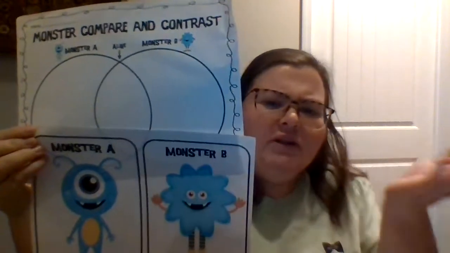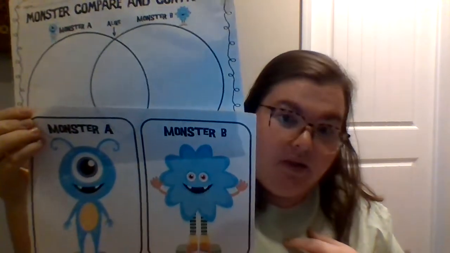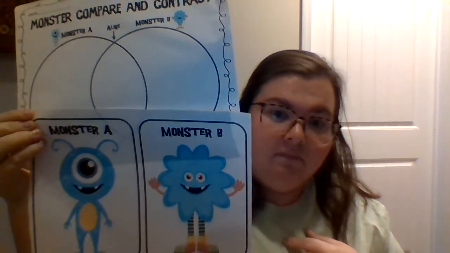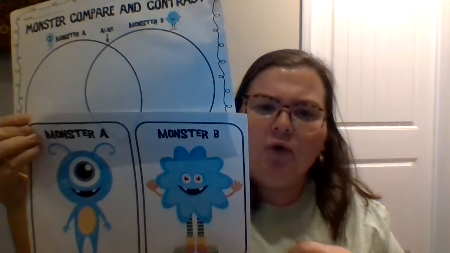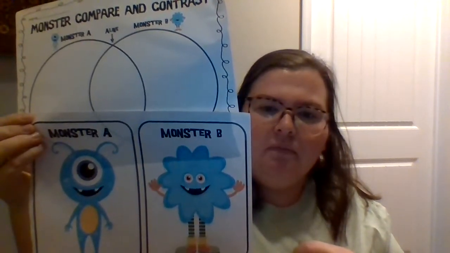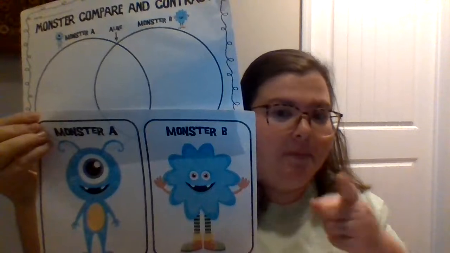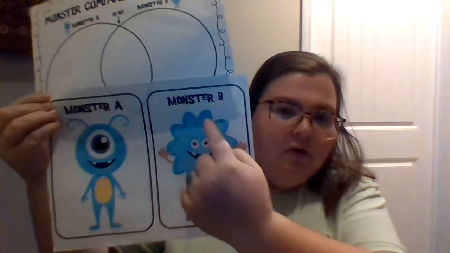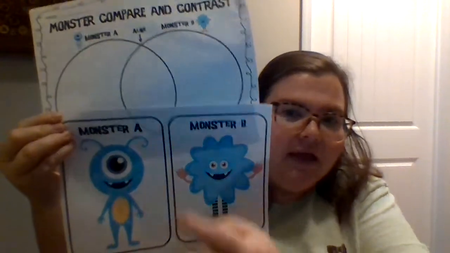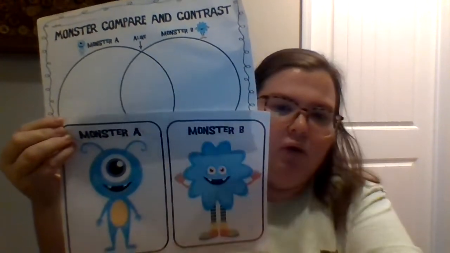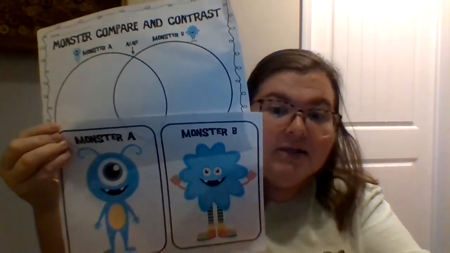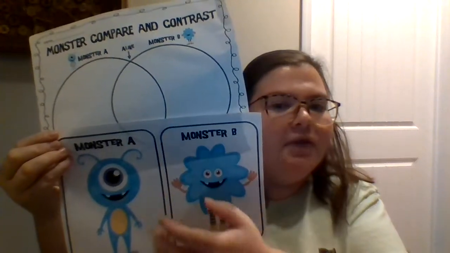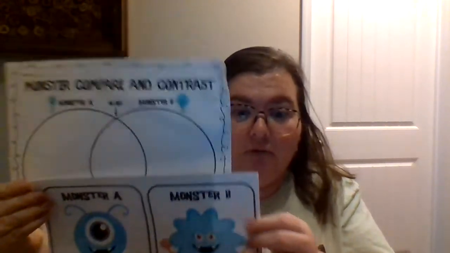Now in the middle, let's find something that's the same about them. Tell your parent or whoever you're with right now. I bet you were right. But what I was thinking, they're both blue. They're really both blue, aren't they? So I would put blue in the middle. Alright, so there are things that are the same, but there are things that are different too.